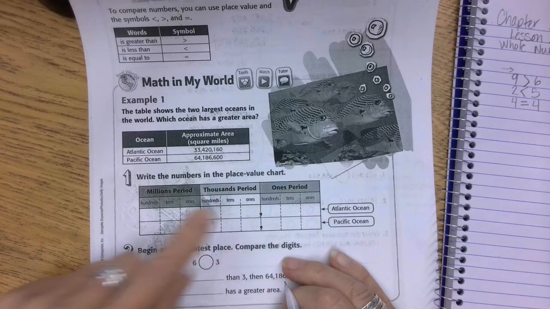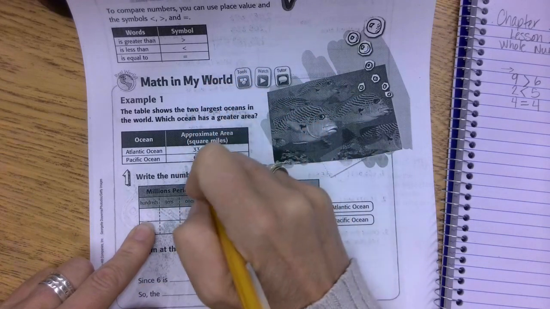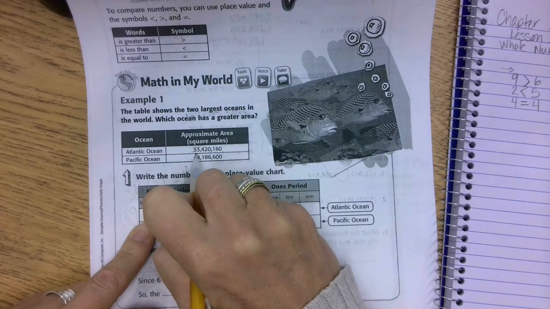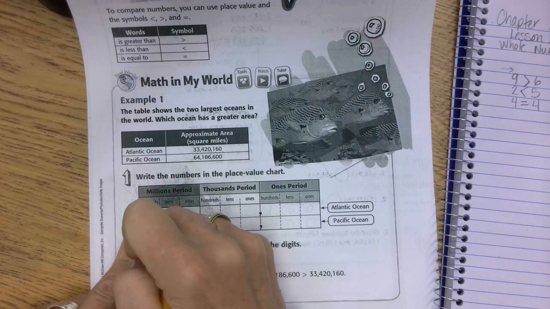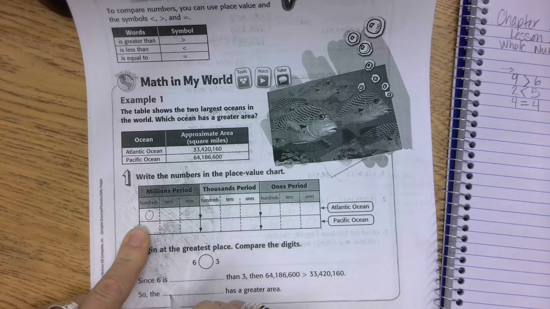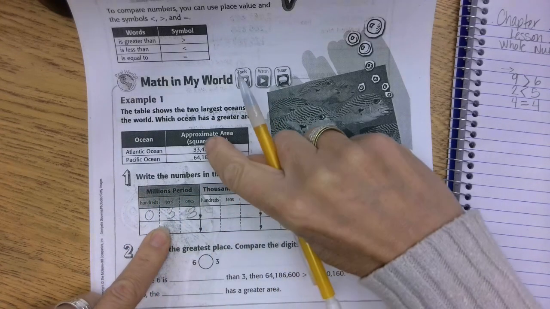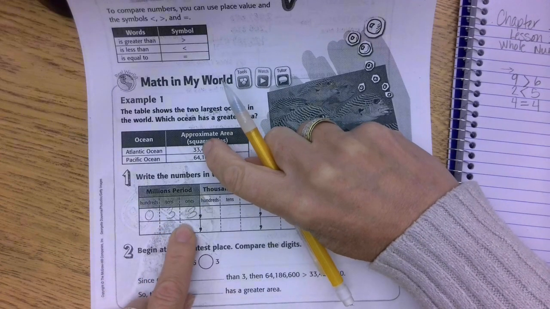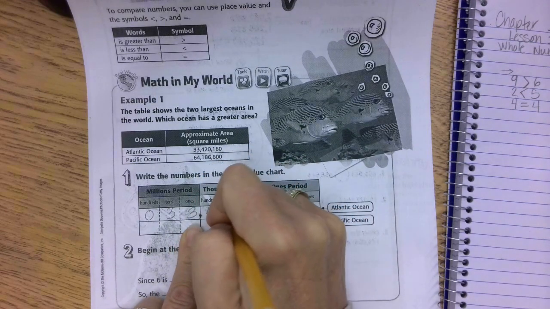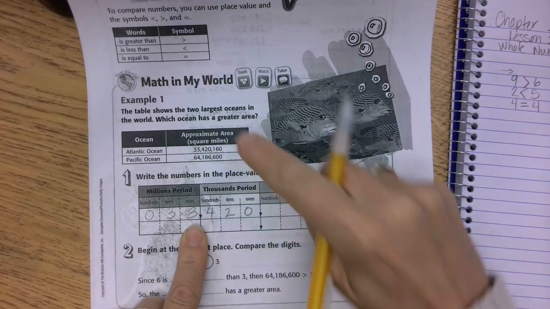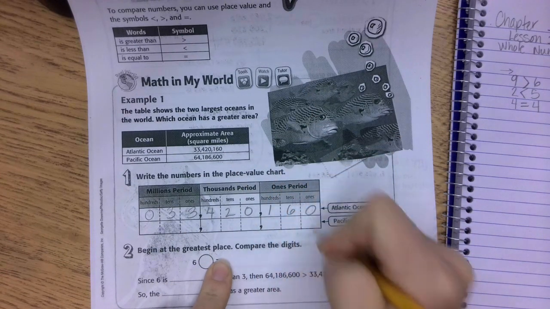All right, so we're going to transfer that information down here. See where it says Atlantic Ocean? So we're going to transfer that information down. And first we'll look at the Atlantic Ocean's millions period. So we have 33 million. There's no hundred millions here, so you can either put a 0 as a placeholder or just leave it off. You can put nothing there. But there's 33 million, so we drop that right in there. Then we go to the next period and we have 420, so that's 420,000. And then we go to this next period, which was 160. So we'll drop that in, 160.